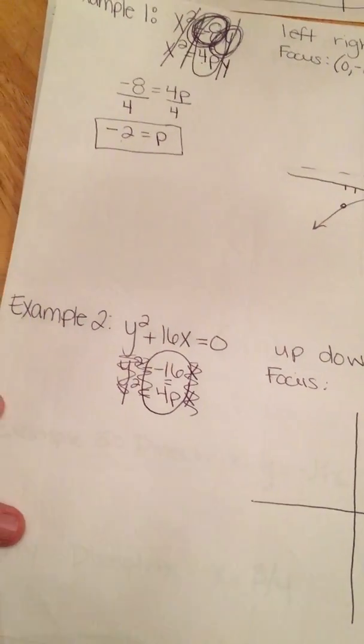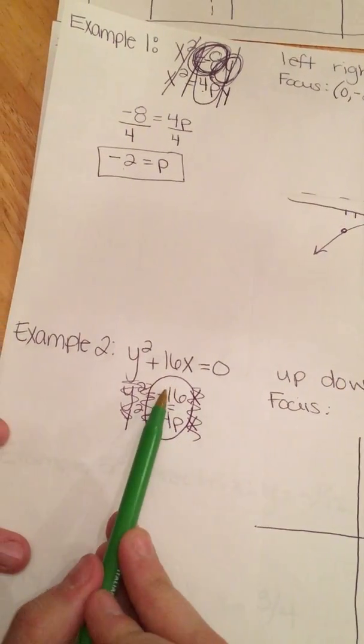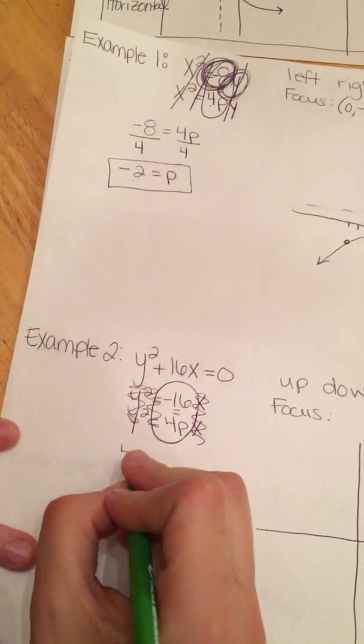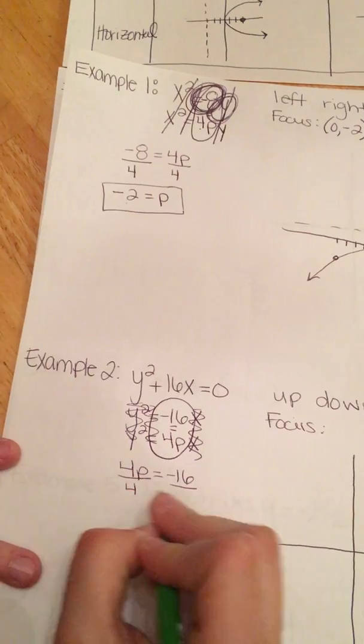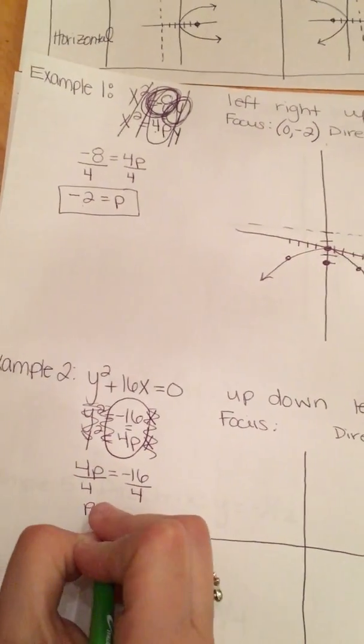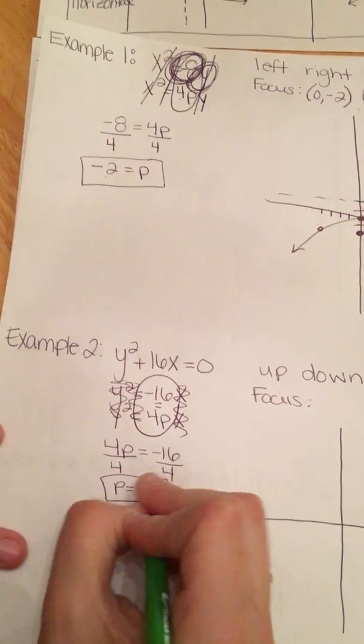Again, some of us I know can do it in our head. 4 times what is negative 16? But the way you would set that up is 4p equals negative 16. Divide both sides by 4. So p equals negative 4. And then again, what do you do with that negative 4?